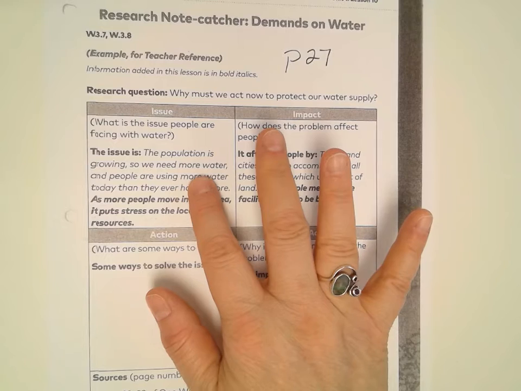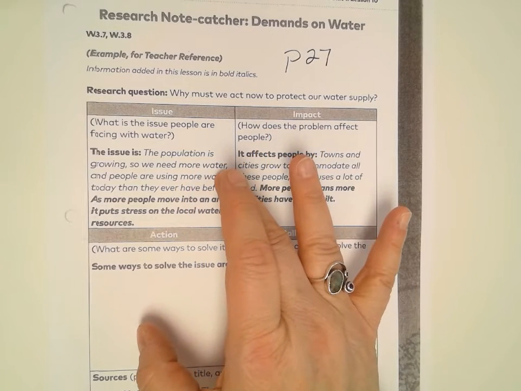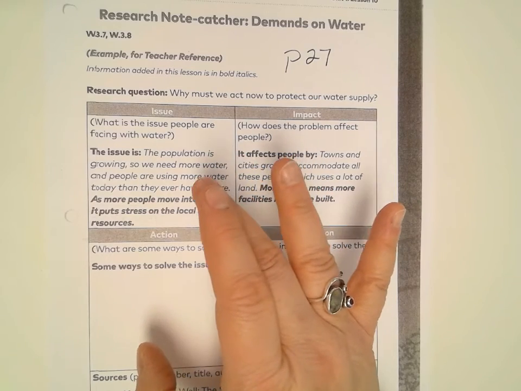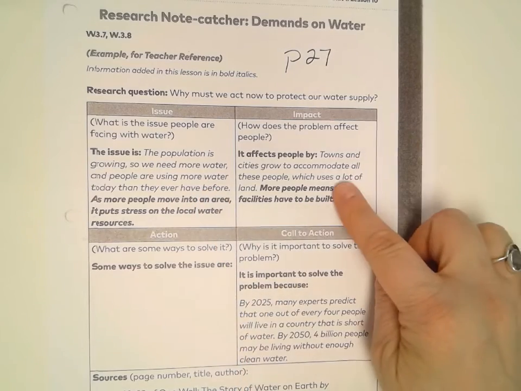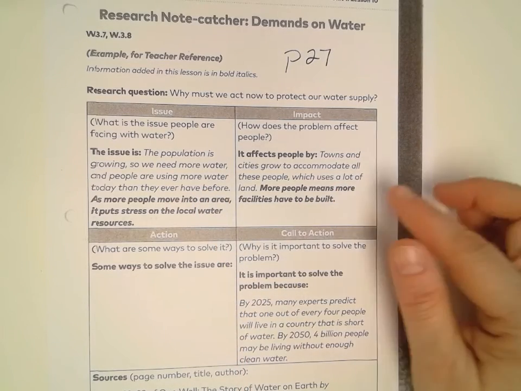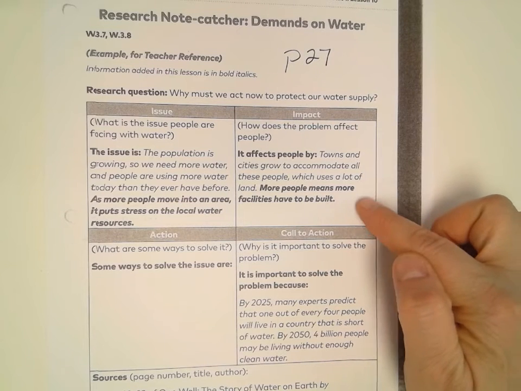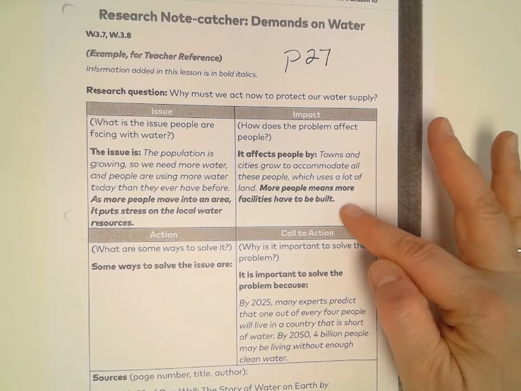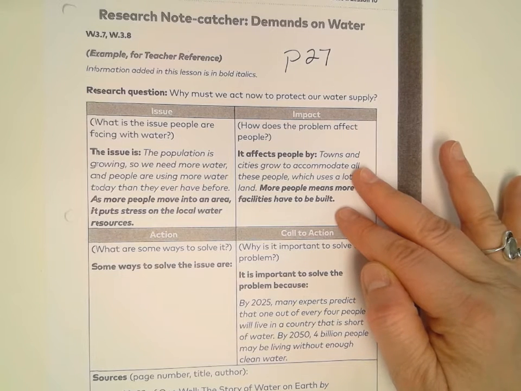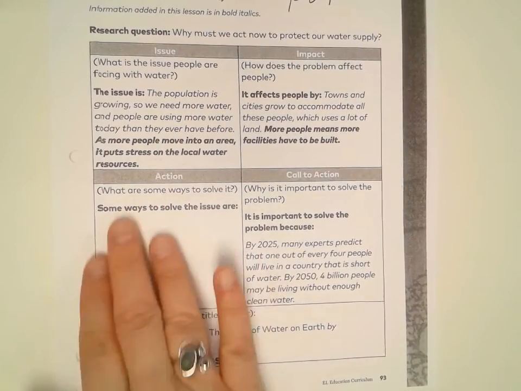On page 27, you are going to have some information here. The first one is the issue. The population is growing, so we need more water, and people are using more water today than they ever have before. And as people move into an area, it puts stress on that local water. The impact, why does this affect people? Well, towns and cities grow to accommodate all these people, which use a lot more land. And the more people means that more facilities have to be built and more buildings need to be built, and then that water that normally would just run into the aquifers and so forth ends up getting spread to other places. The action, that's what you're going to be researching this week.